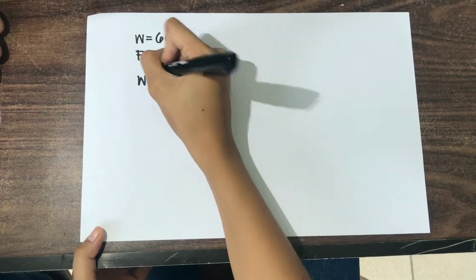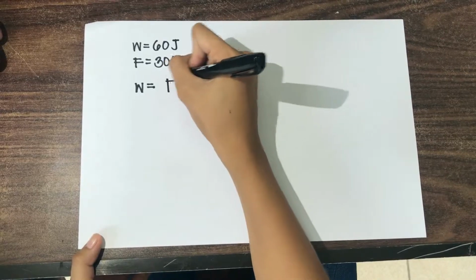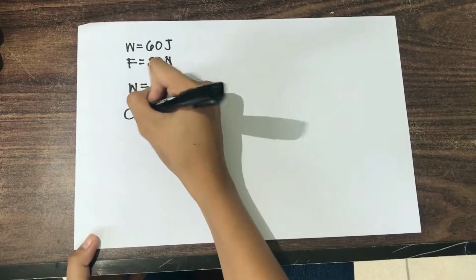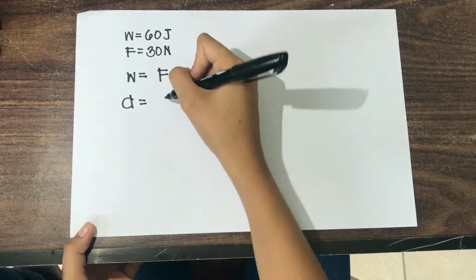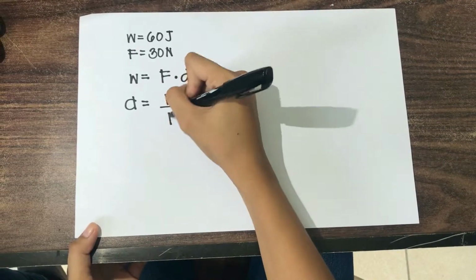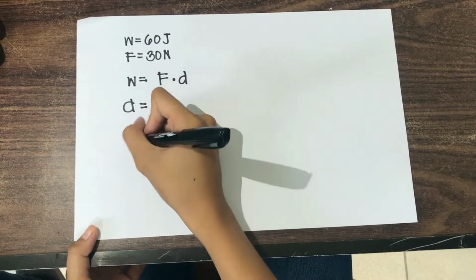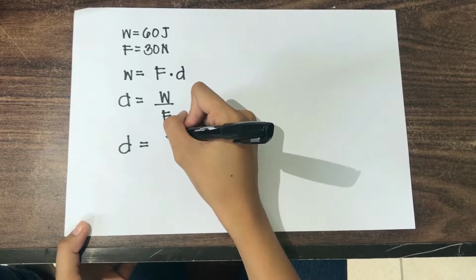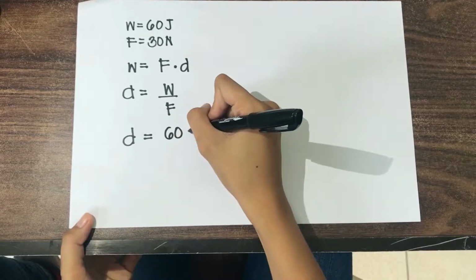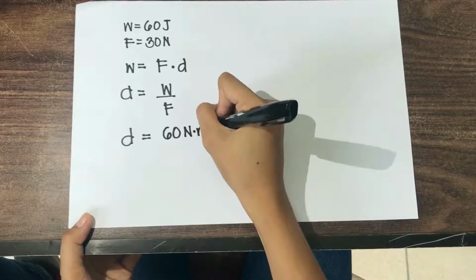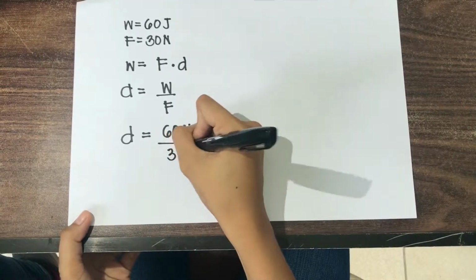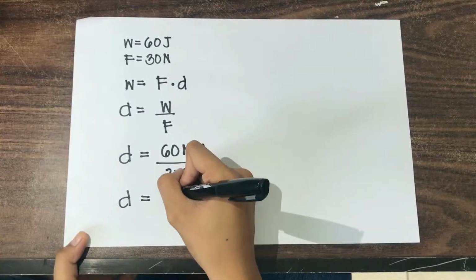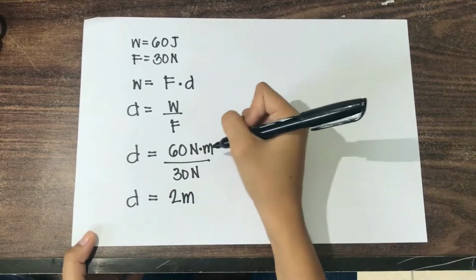Work is equal to force times distance. Distance is equal to work over force. Substitute all the given parameters. Distance is equal to 60 joules, or simply newton meter, over 30 newtons. Distance or displacement is equal to 2 meters.